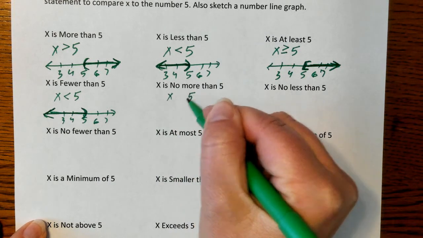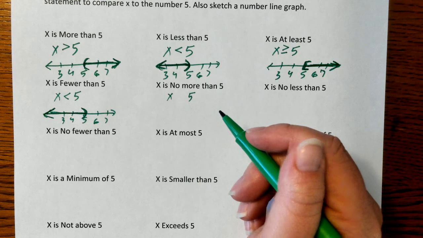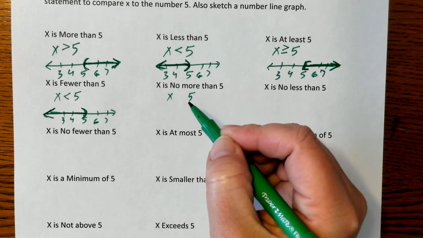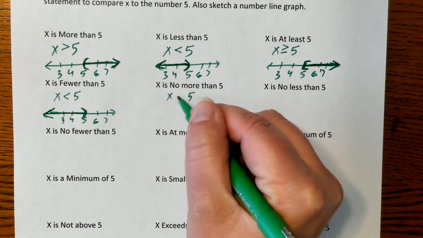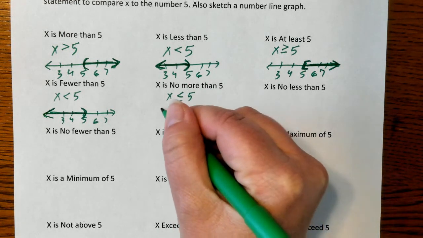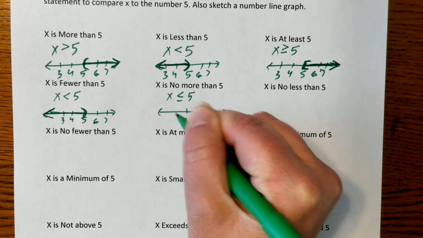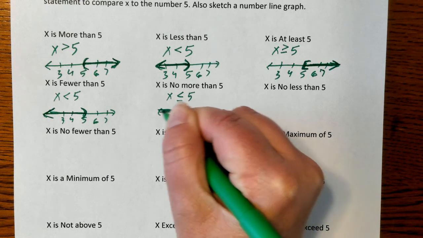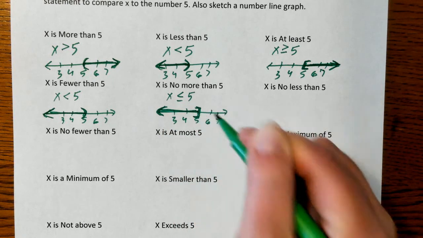x is no more than 5. Well, if you have no more than $5, that means you could have 2 or 3 or 4, or you could even equal 5. You just can't have more than 5. So that means we're going to be shading below 5. And because it could equal 5, we're going to put a squared off bracket.